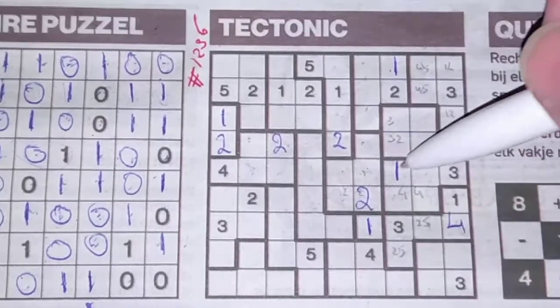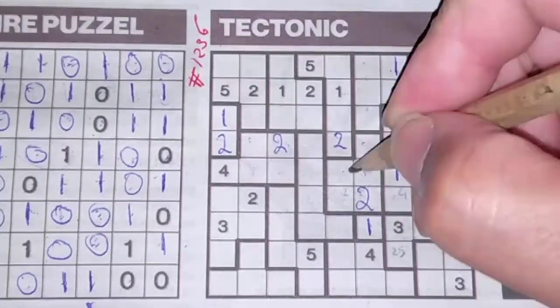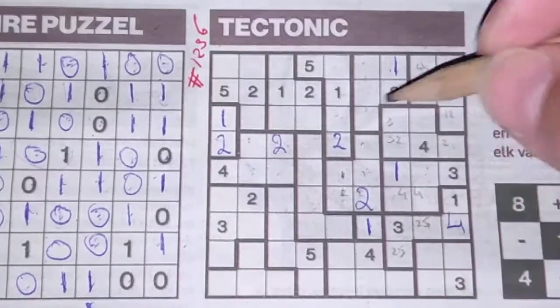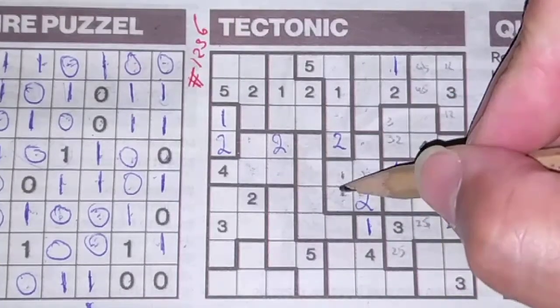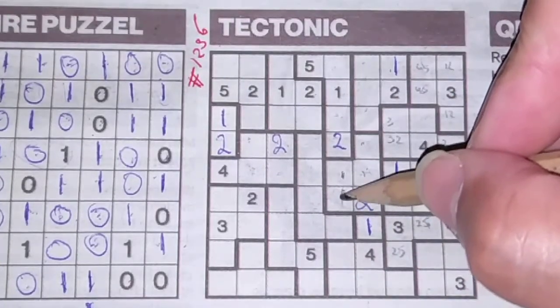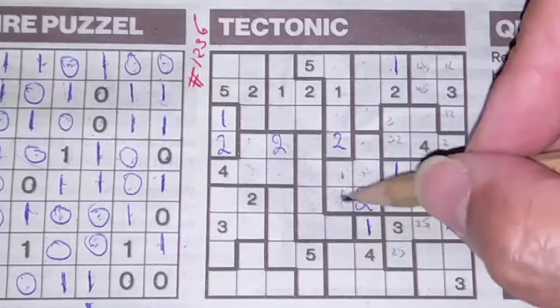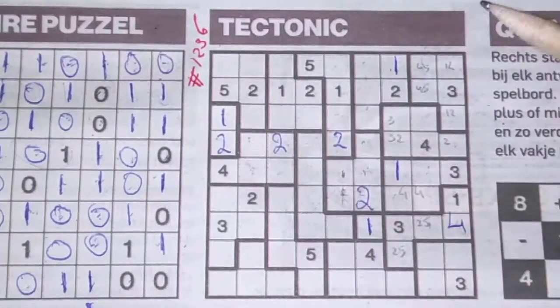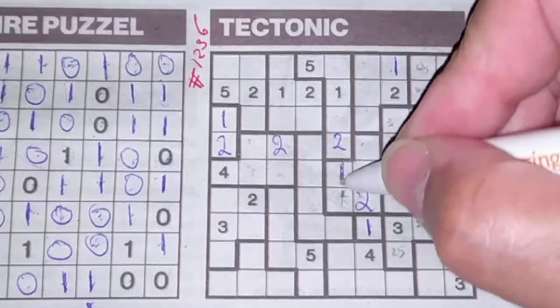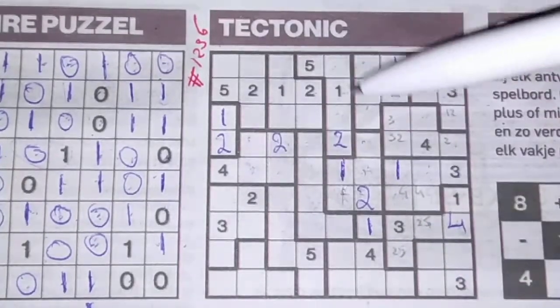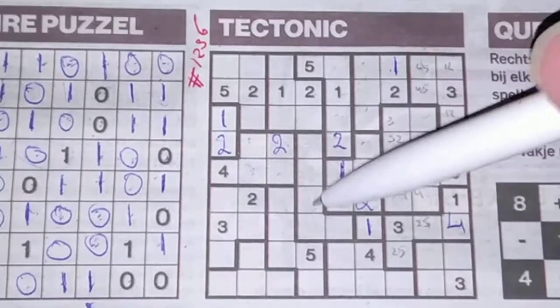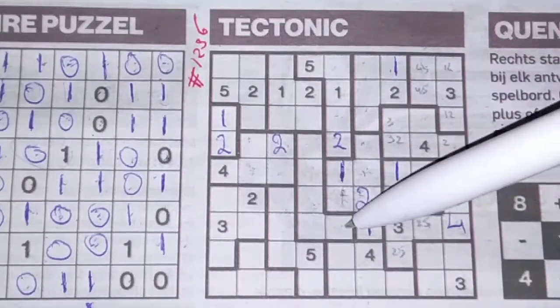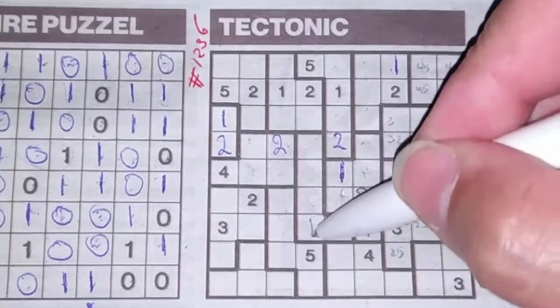These 2 boxes cannot be a 1. So the 1 could be here or could be there. And the question is, can I place the 1 here? If I place the 1 here, no, I cannot place the 1 there because we have a 1 here. Of course, so the 1 should be there. That means these 3 boxes cannot be a 1. That box cannot be a 1. So 1 box left for the 1 should be here.